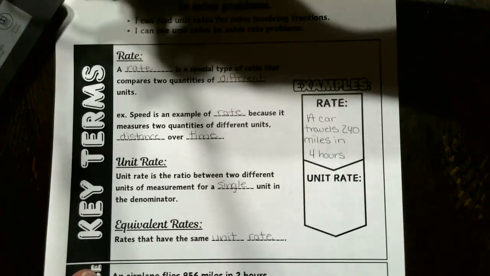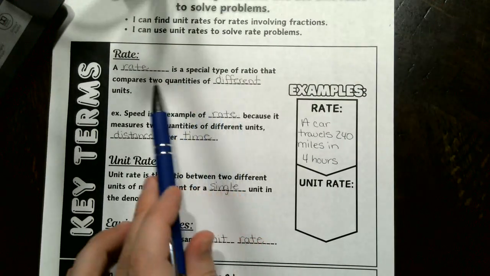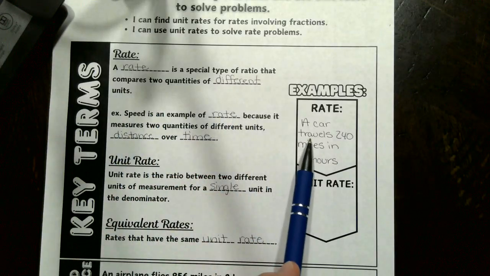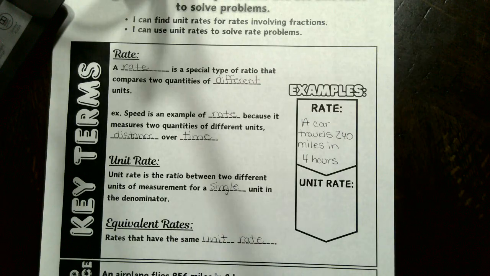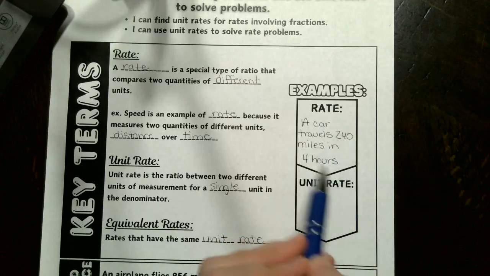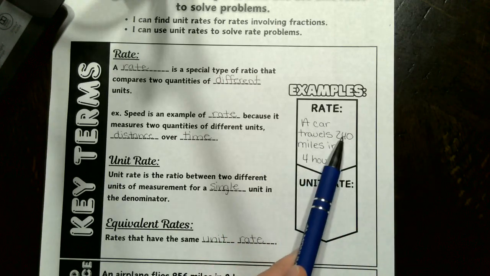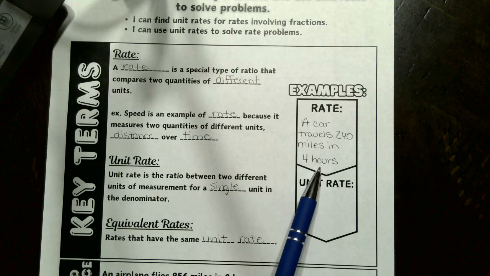A car travels 240 miles in 4 hours because these are two quantities of different units. It's telling me how much it travels in how many hours. Now, the unit rate has to be a single unit in the denominator. So if I'm looking for a unit rate for the car traveling, I would have to figure out, if it travels 240 miles in 4 hours, how many miles does it travel in 1 hour? Because it has to be a single unit.